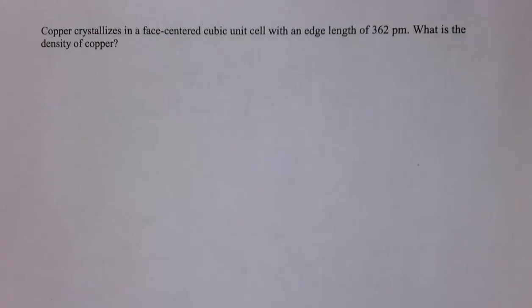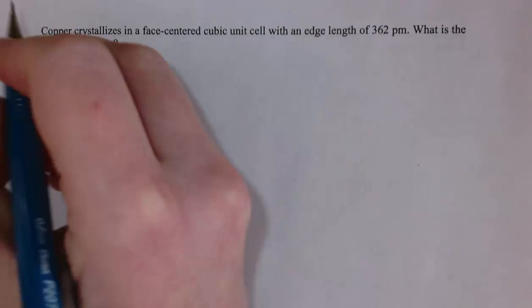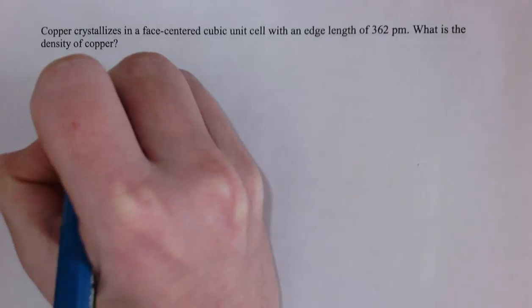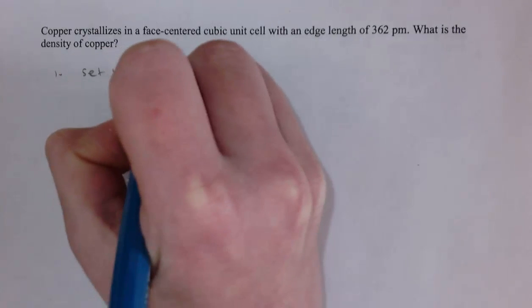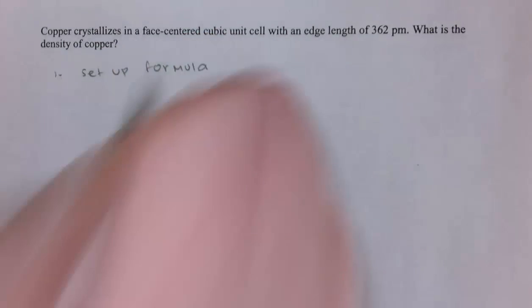Copper crystallizes in a face-centered cubic unit cell with an edge length of 362 picometers. What is the density of copper? So to start this problem off, I'm just going to set up the general formula that we're going to use.